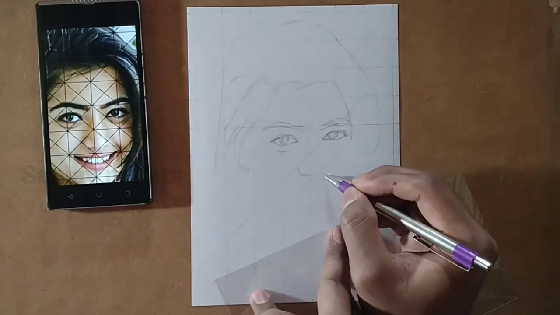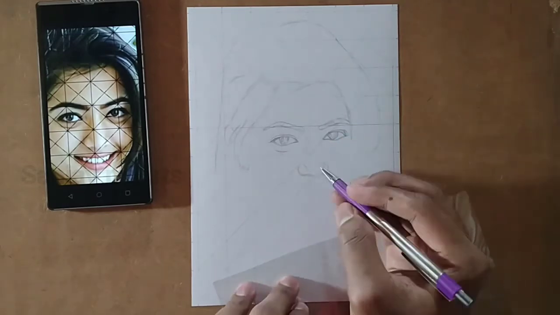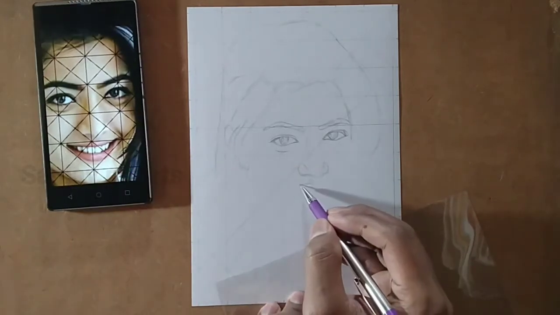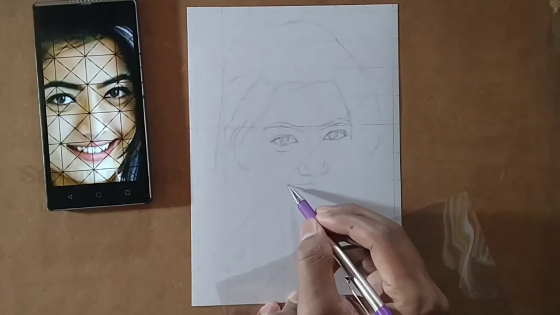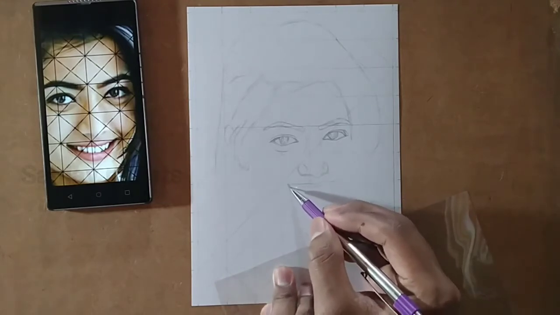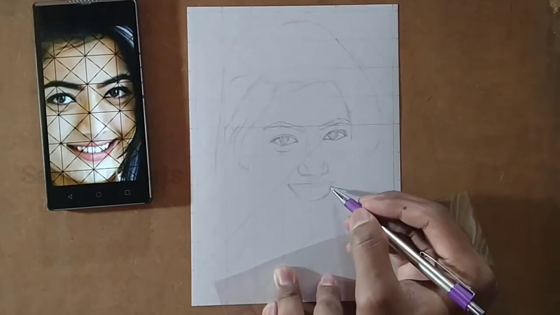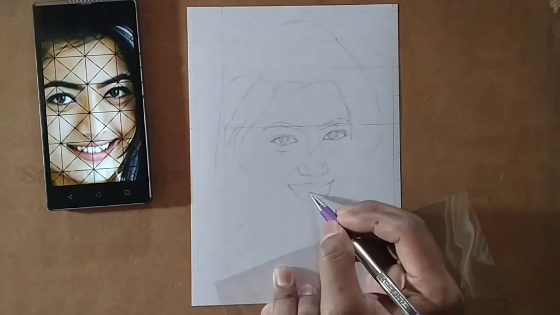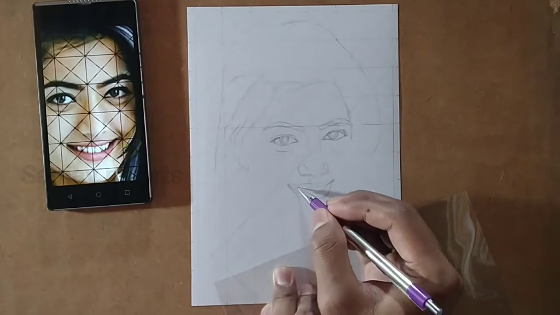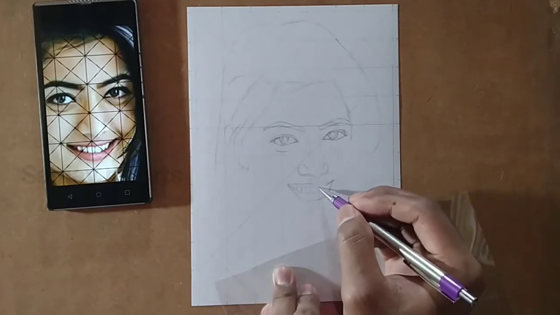Okay. If you are a beginner, I suggest you use this method. You can draw easily and you can draw fast.